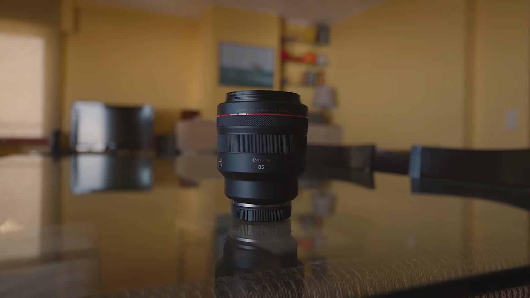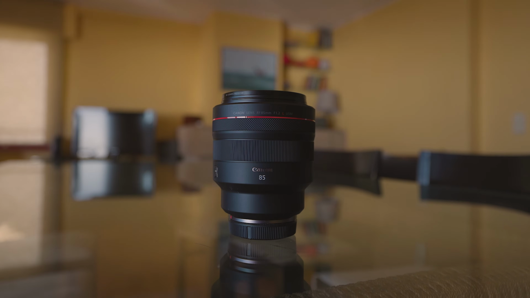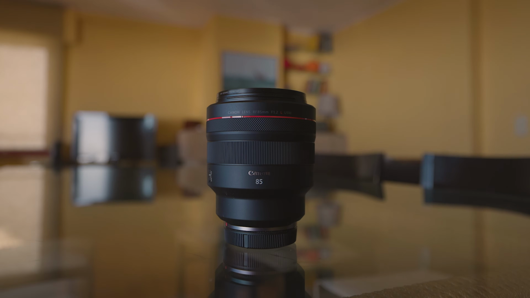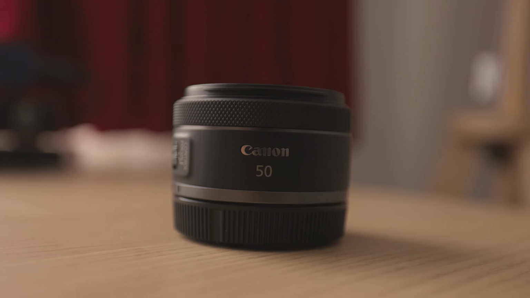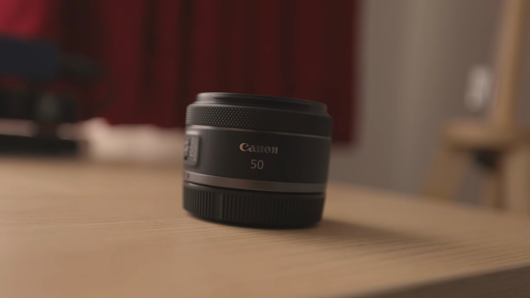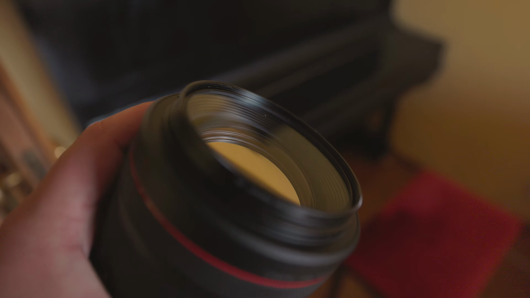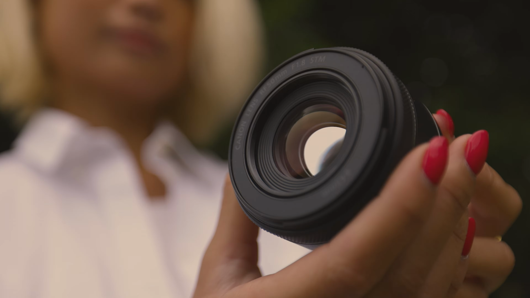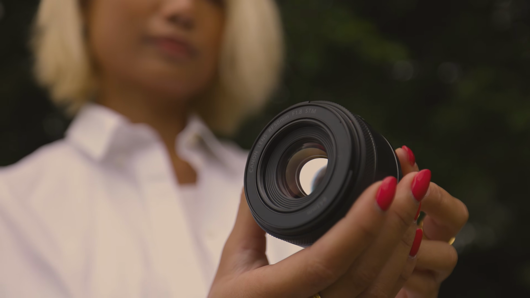Hey guys, in this week's video, we're going to compare another two marvelous pieces of glass, the Canon RF 85mm f1.2 LUSM and the much more affordable Canon RF 50mm f1.8 STM. In this review, we're going to explore what these theoretically similar lenses can do, what their strengths and weaknesses are, and which one should you buy, if any.